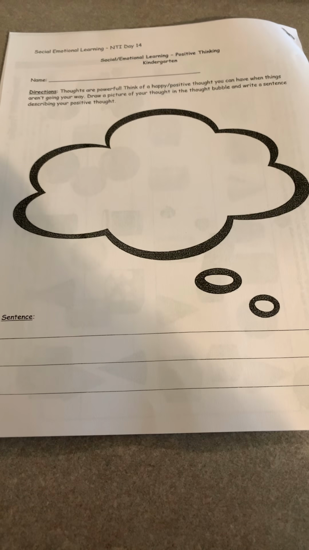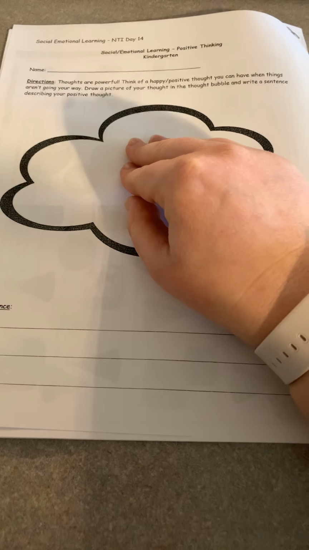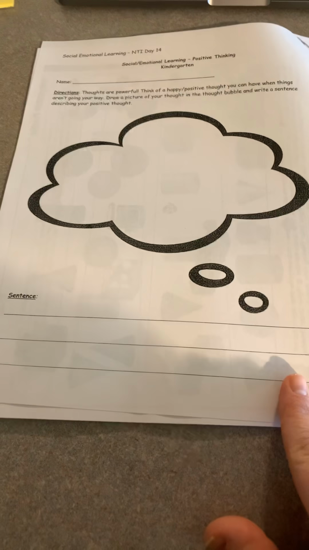At the end of your math lesson, you're going to find our specials class for today, which is social emotional learning, positive thinking. Think of a happy positive thought you can have when things aren't going your way. Draw a picture of your thought in the thought bubble and write a sentence describing your positive thought. Again, the top part is something that you can brainstorm with your child and then leave them to draw. And then the bottom, the sentence, is something that you will need to do together.